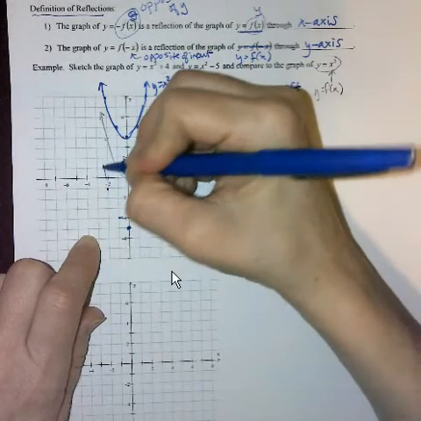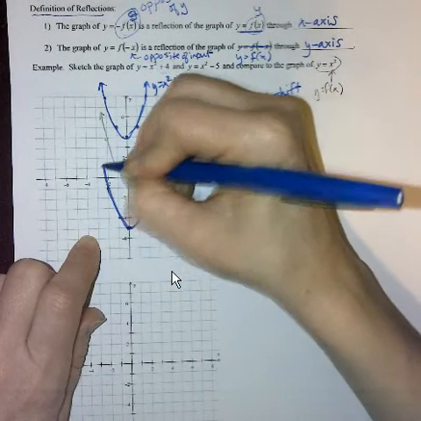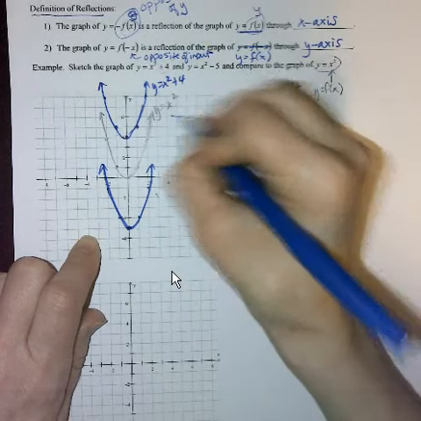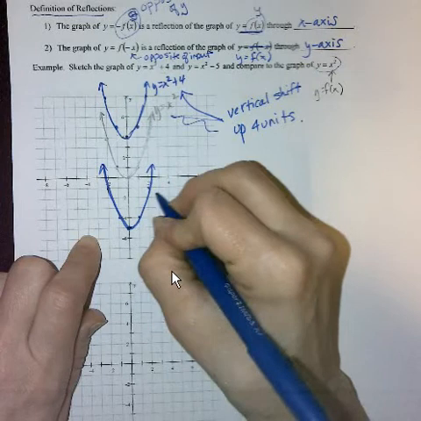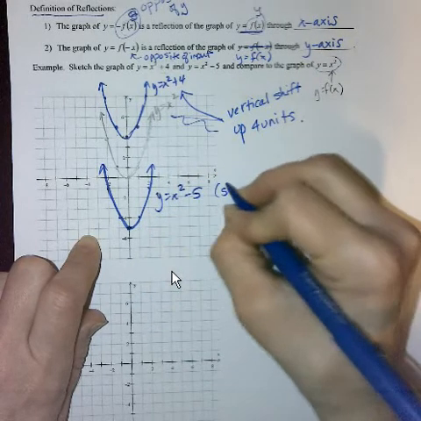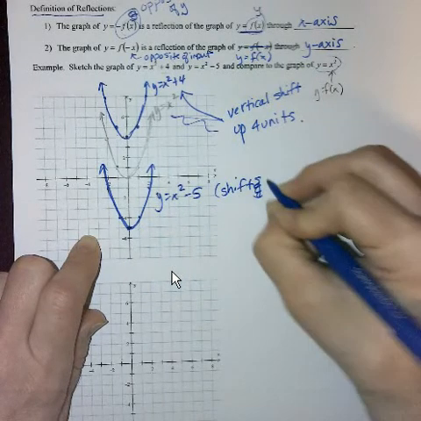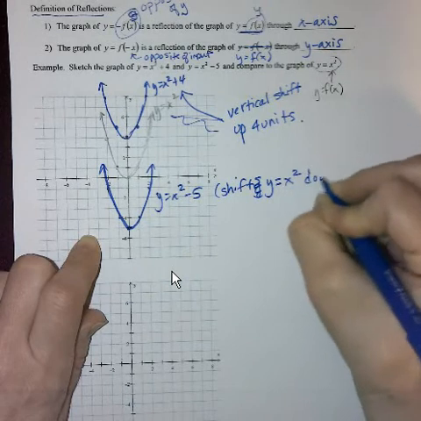And here is, whoops, drew my line in the wrong spot. That one is up 4. This one, y equals x squared minus 5, shifts, oh, sorry, getting ahead of myself. I was going to say y equals x squared down 5 units.